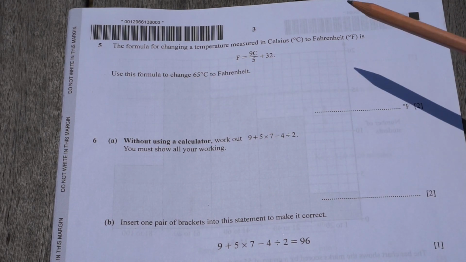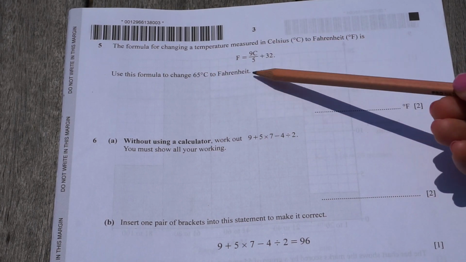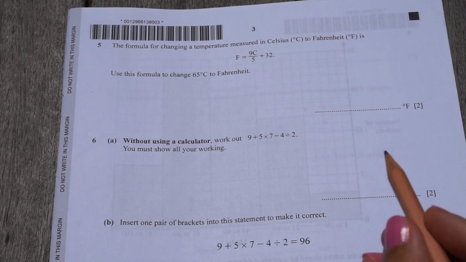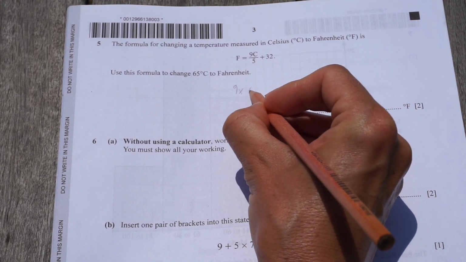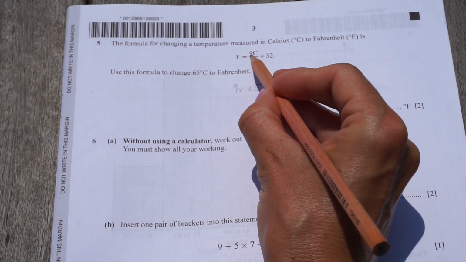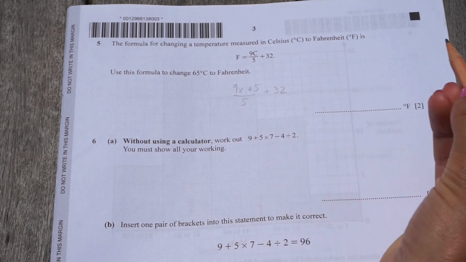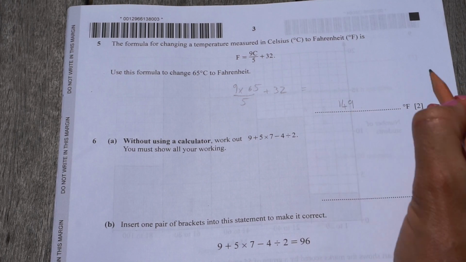So all you have to do is change the letter C to the number 65 in the formula and then calculate it. So instead of writing 9 multiplied by C, you would have 9 multiplied by 65. Remember, you have to divide this by 5 and afterwards add 32. So if you calculate that, you should get 149.